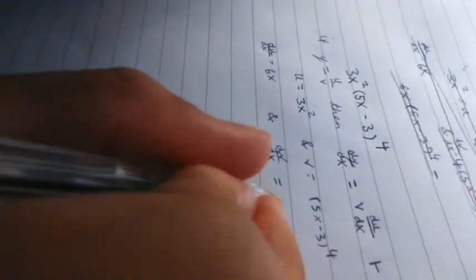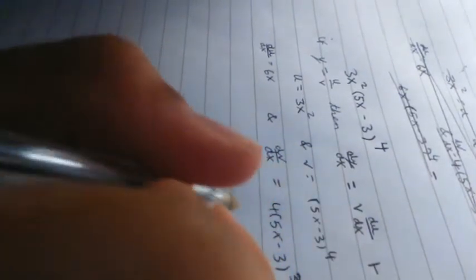So what we do is we set u to 3x squared, and we set v to (5x minus 3) to the power of 4, and then we differentiate these. We get 6x, and we get 4 times (5x minus 3) to the power of 3.